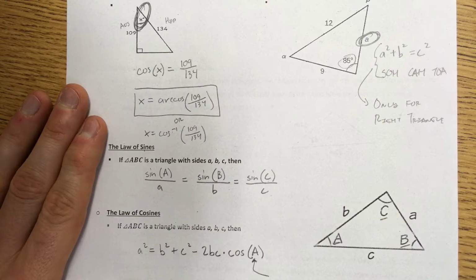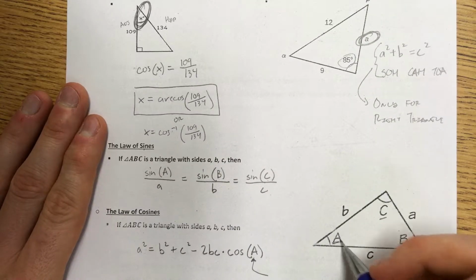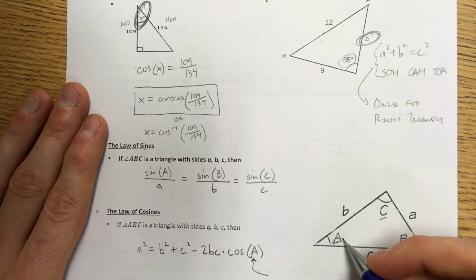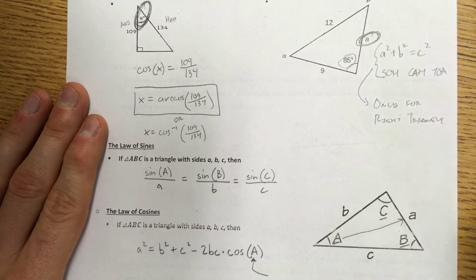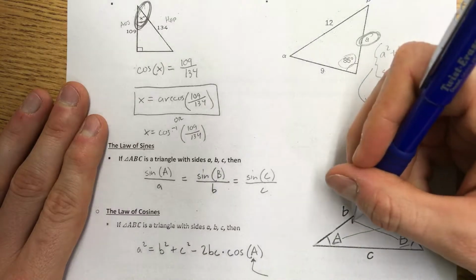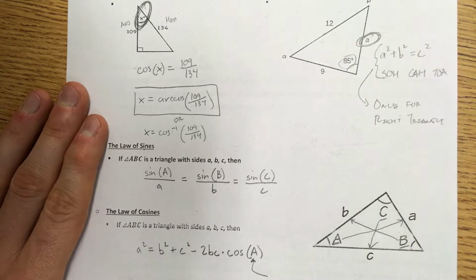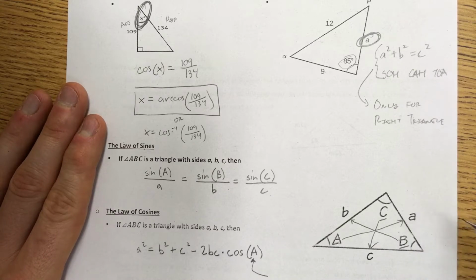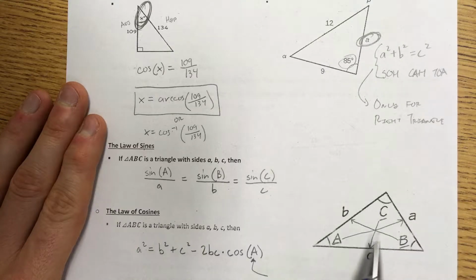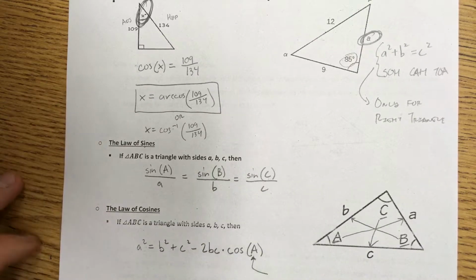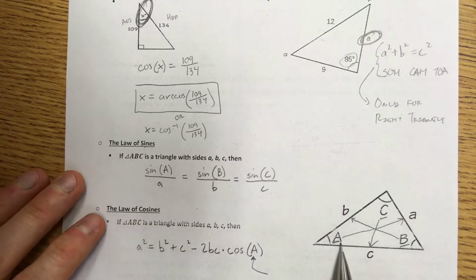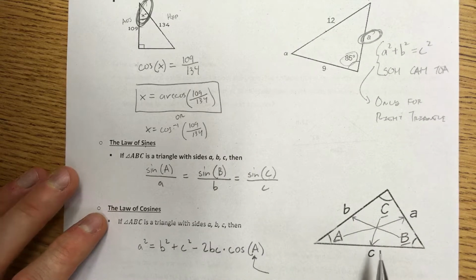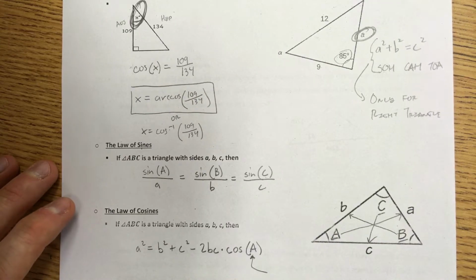So that's a really big difference in terms of when you're going to use law of sines versus law of cosines. Another thing that we need to notice is here's capital A, or big A, as I like to say it. Little a is directly opposite of it. Little b is directly opposite of big B. Little c is directly opposite of big C. So we can label our triangle any way we want as long as the big letters are opposite of the little letters and vice versa. Also, all of our big letters will be angles, all of the small letters will be sides.